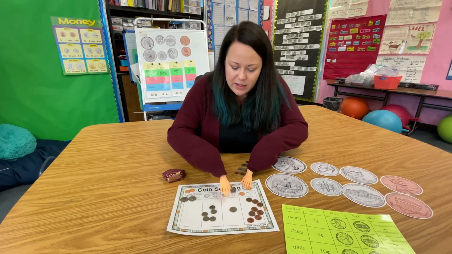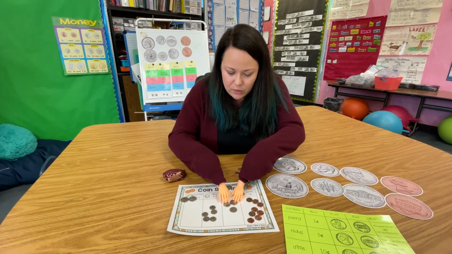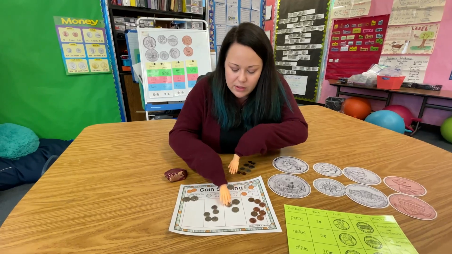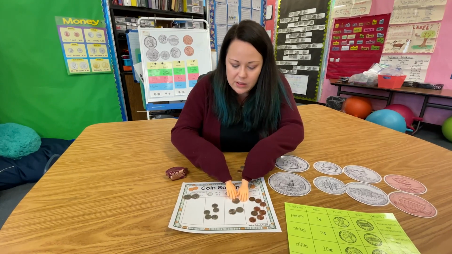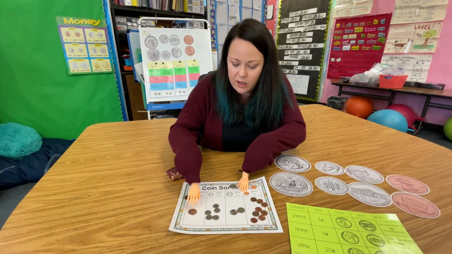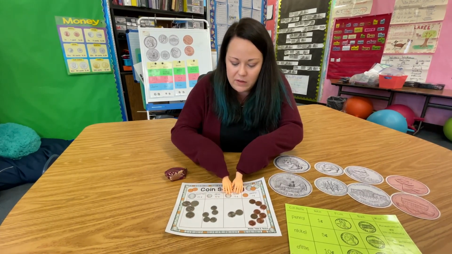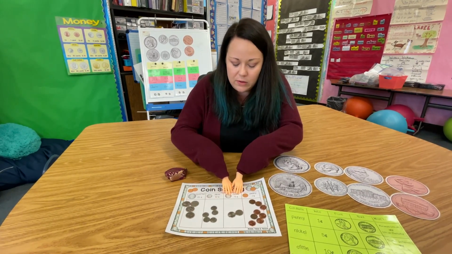Then I noticed I have some similar colored and shaped coins, but something's a little bit different. These coins are a little bit smaller and fatter, and they've got Monticello on the back, so those are my nickels. This one is larger and has President Washington on the front, so those are my quarters. So I have nickels that are 5 cents, and my quarters were 25 cents.